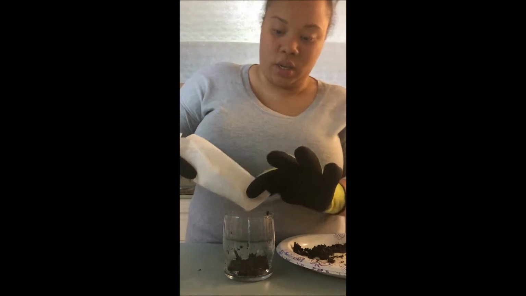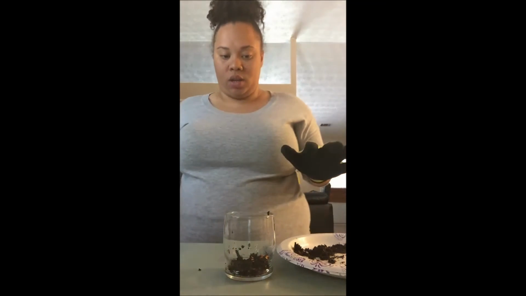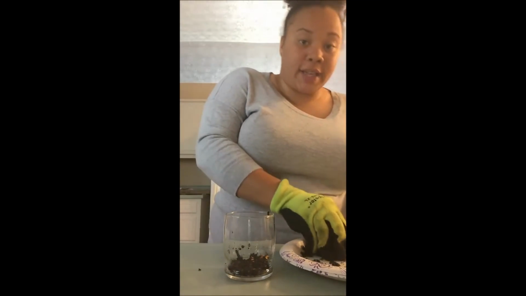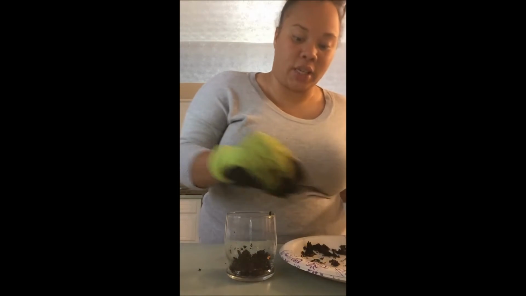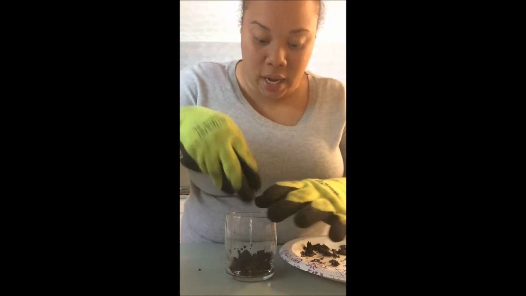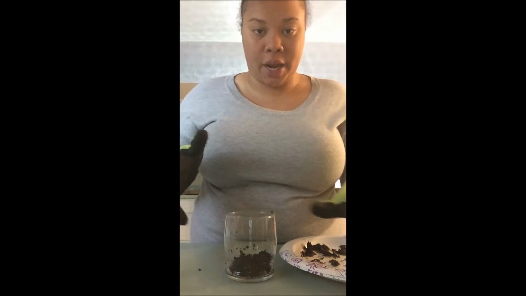You're going to dump them in there on top. Now you want to create a top layer. You want to make sure to place it on top and not to mix it in with the seeds. Okay, you have a small top layer.